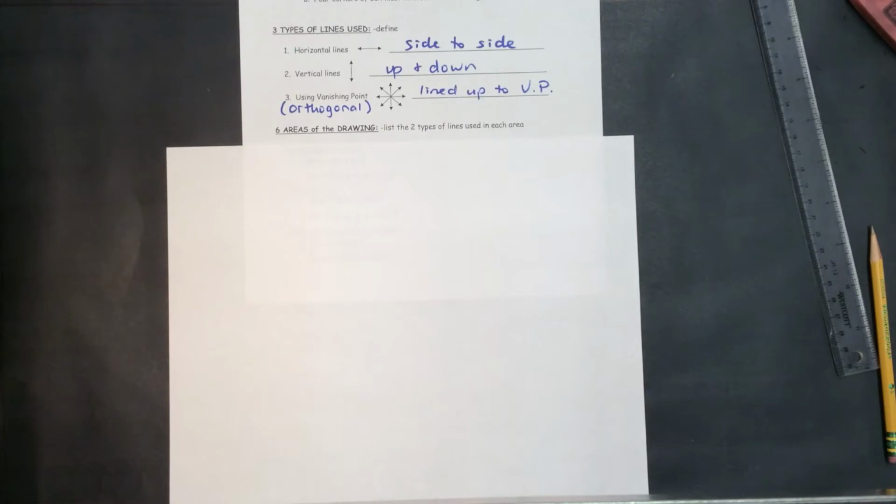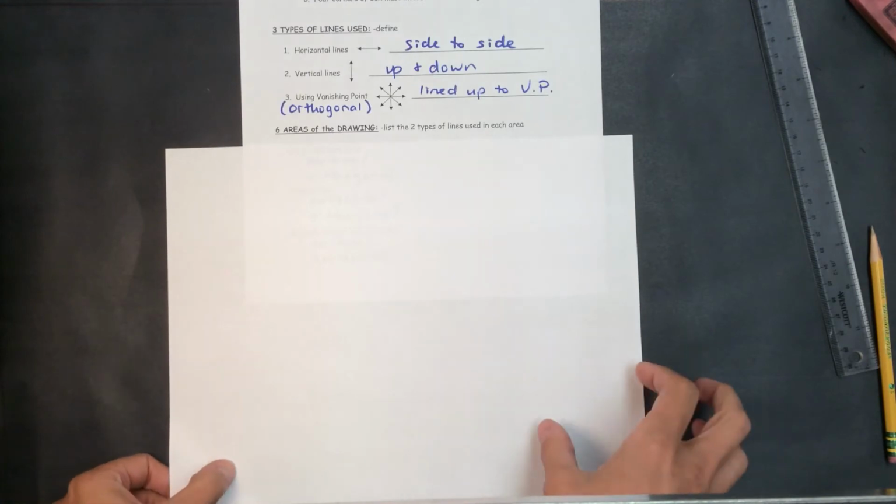And so at first this might just look like a lot of words and not really make sense, but for now just copy it down and then you'll figure out later how to use this as a resource. Okay? So the 6 areas of the drawing.